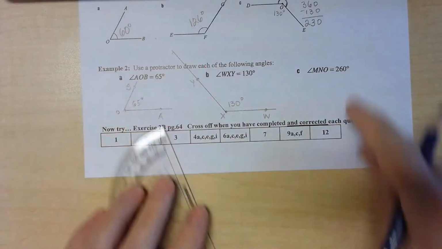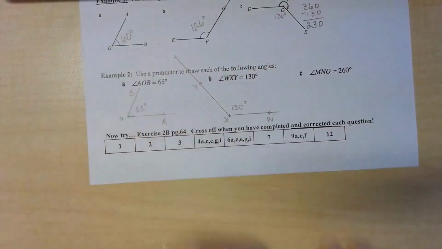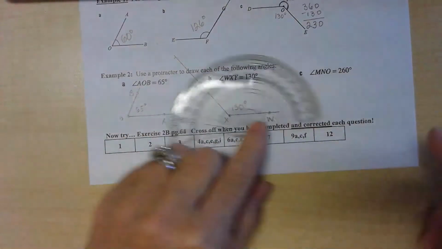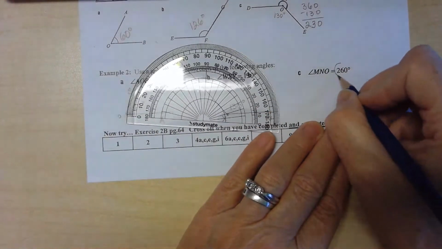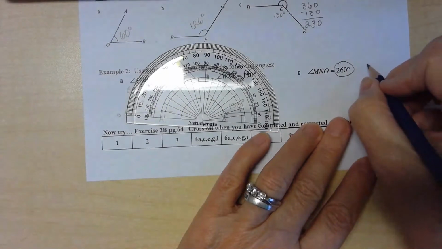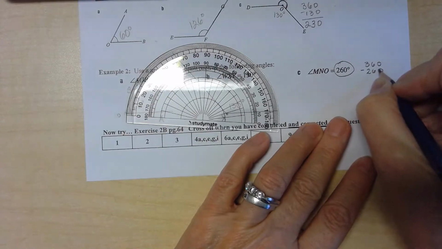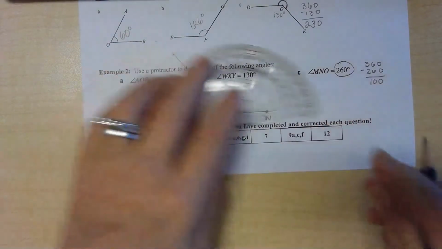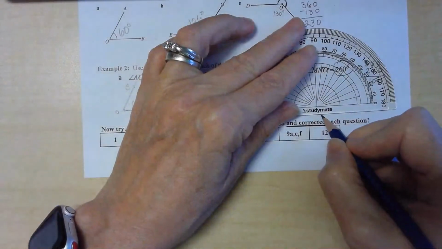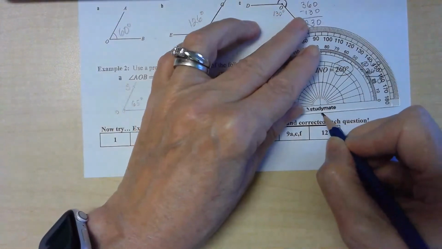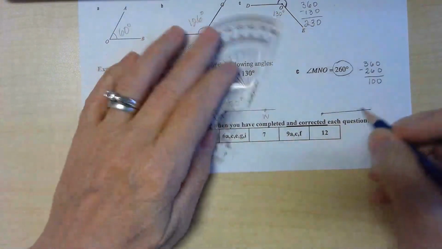That's fine. This one's 260, so that's weird because my protractor only goes up to 180. So what I'm going to do is when it's bigger than 180, I'll do 360 minus 260, and I'll get 100. And then I'll do 100. So I'm going to do my line, my dot, and my line. They're not even very straight.